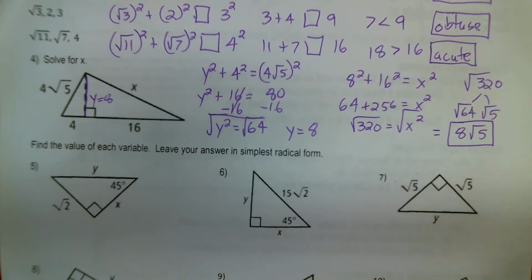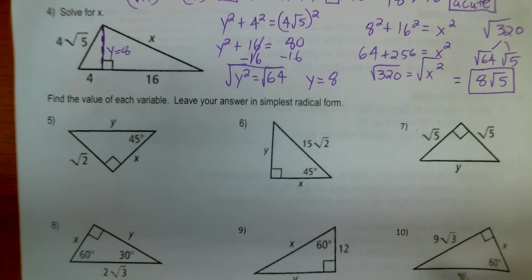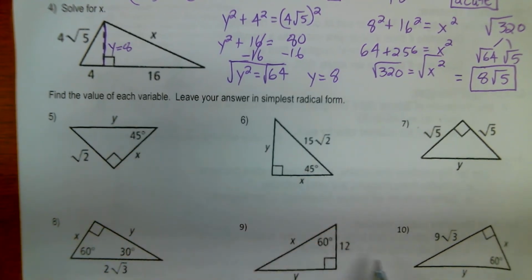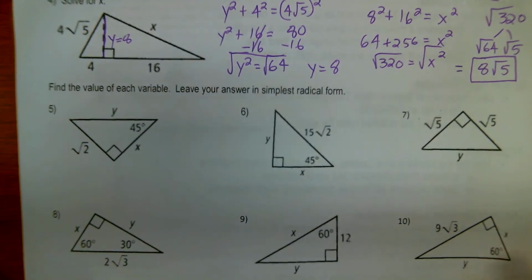Number 5 through number 10. These are our special right triangles. How do I know that? Well, I see 45, 45, 30, 60, 60, 30, 60. So that tells me, okay, I'm on to the next topic that we covered in this unit, special right triangles.